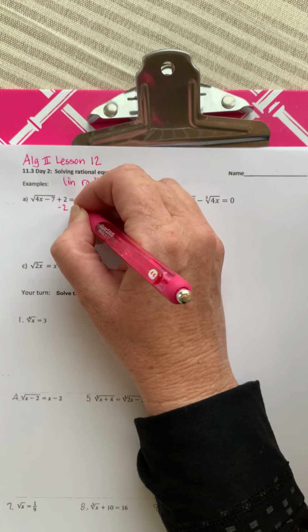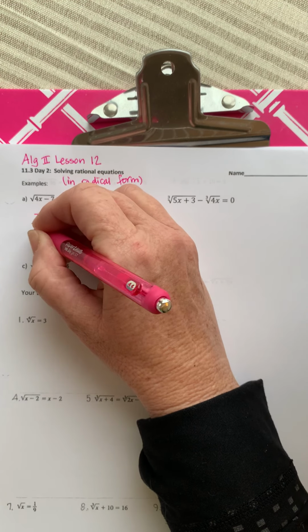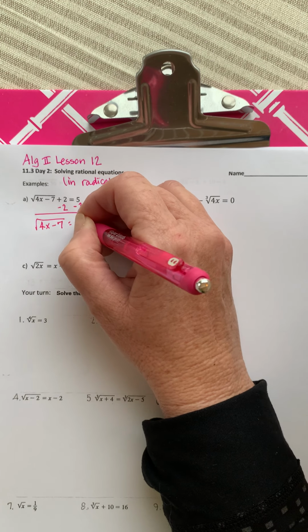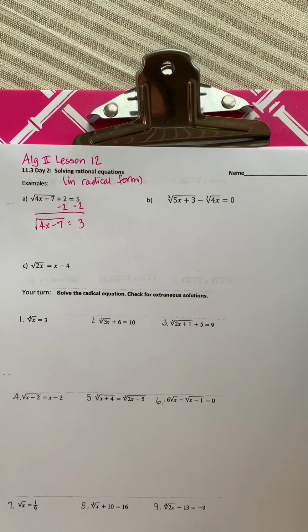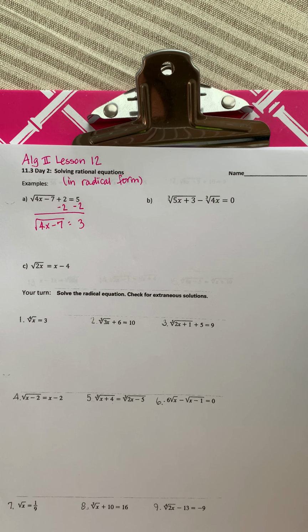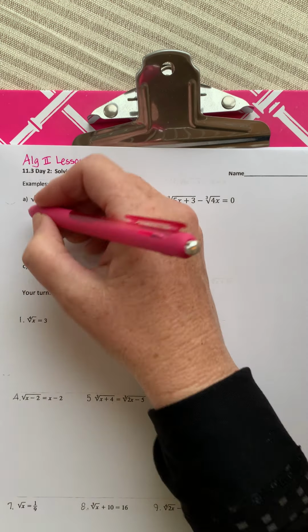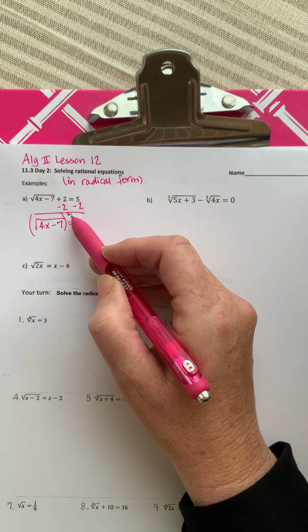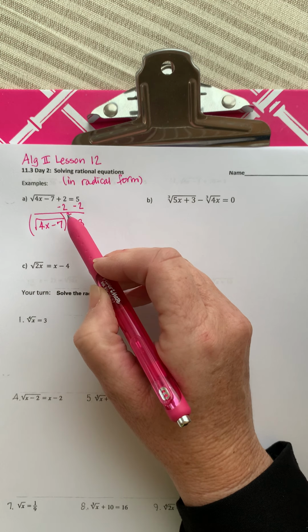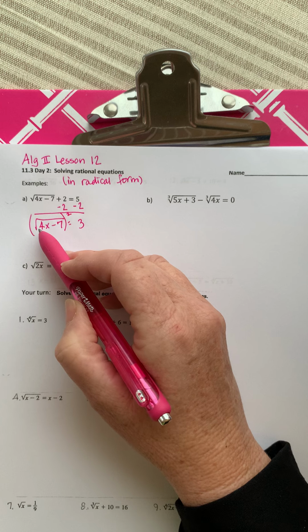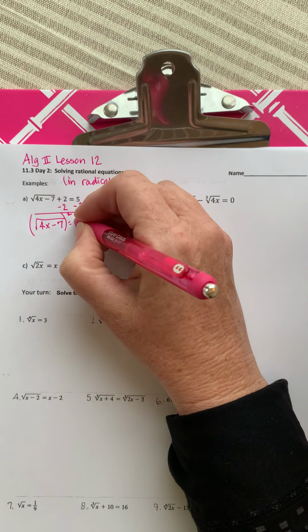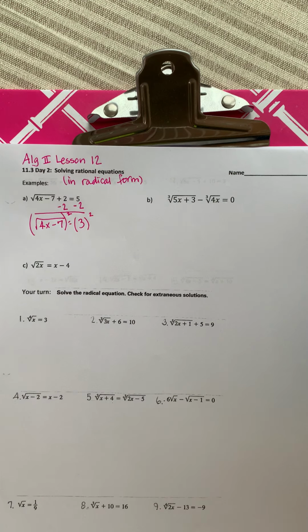So we're going to subtract this from both sides. Okay, we're going to have the square root of 4x minus 7 is equal to 3. And how we undo a square root is the same way that we undo an exponent of 1/2. We're going to square it. To undo a square root, we square it. To undo a cube root, we cube it. To undo a fourth root, we raise it to the fourth power. Whatever we do to one side, we have to do to the other side.